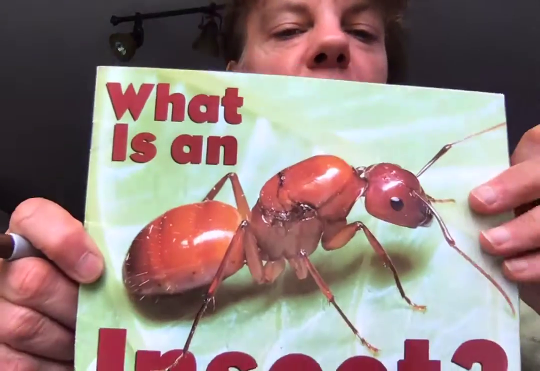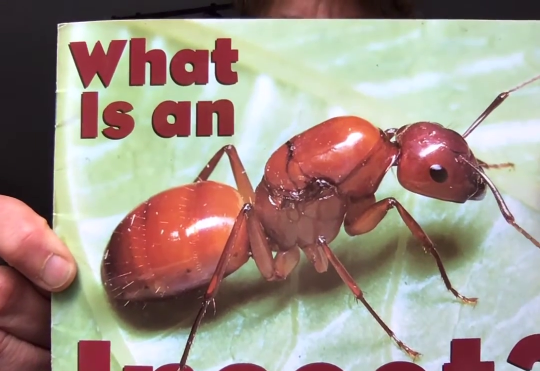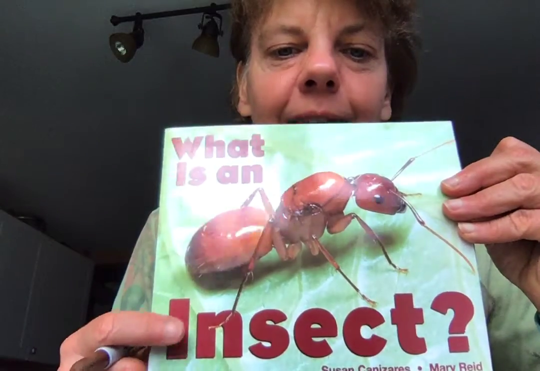Can you see which one of these words is insect? I. So you want to look for that letter I right there. Insect. I'm going to write down that. Insect. Okay, and then we learned that insects have how many legs? 6. So I'm going to write a number 6, and then that word legs. 6 legs.